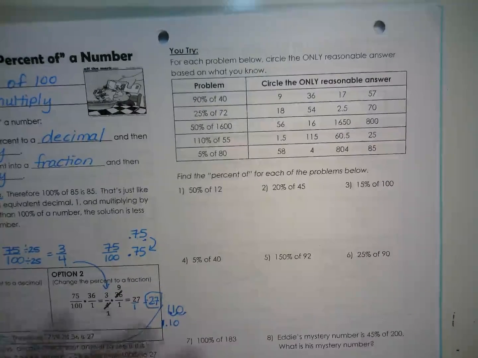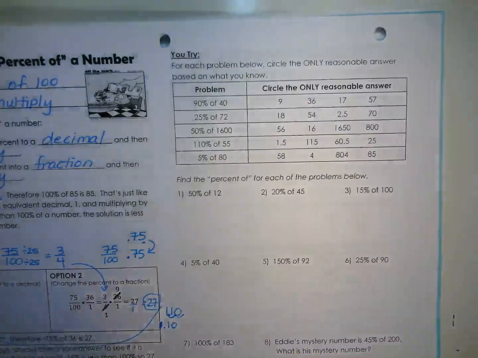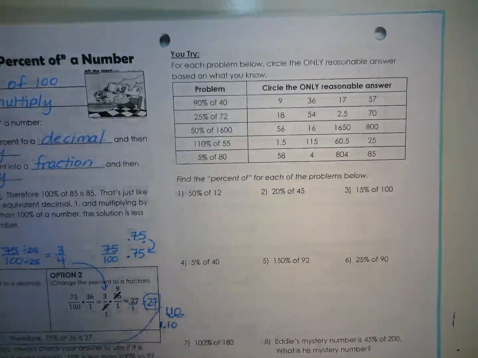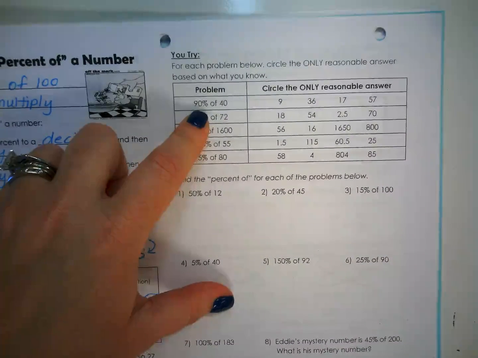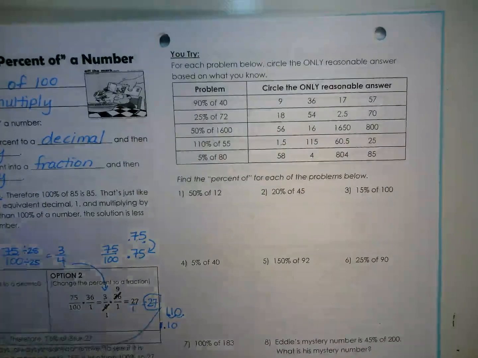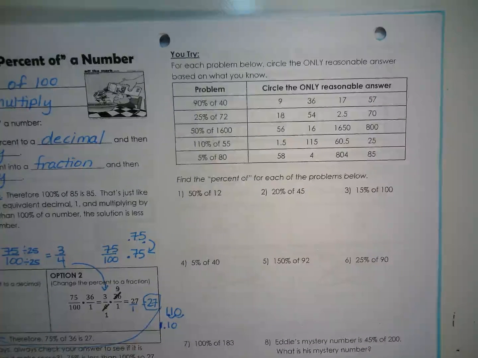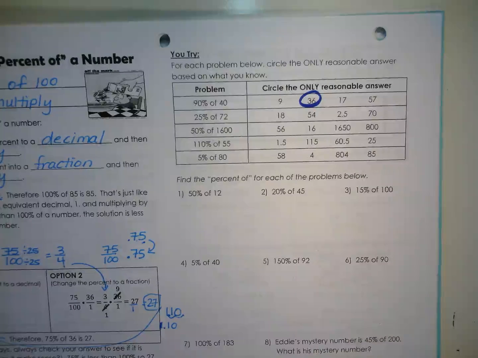All right, let's take a look at this. Before we get started, I want you to look at these questions. I do not want you doing any calculations. What I want you to look at is what would be the only logical answer for each of these. If I want to do 90% of 40, what's the only answer there that would make sense based on my knowledge? 90% is really close to what? To 100. So if we're doing 90% of 40, our answer needs to be really close to 40. So what's the only thing that makes sense there? 36. Okay?